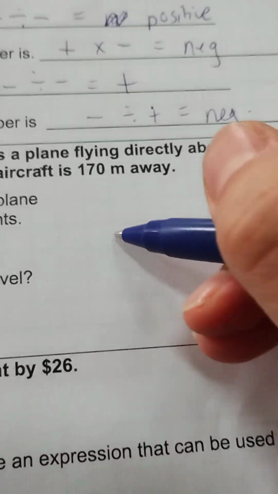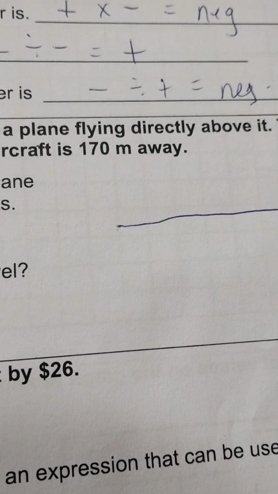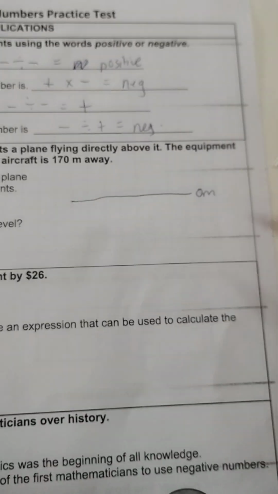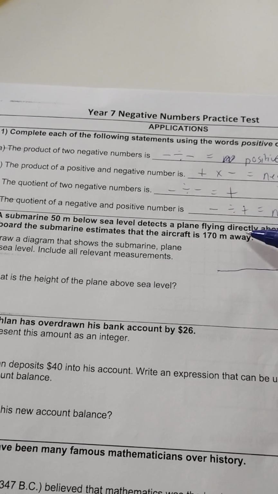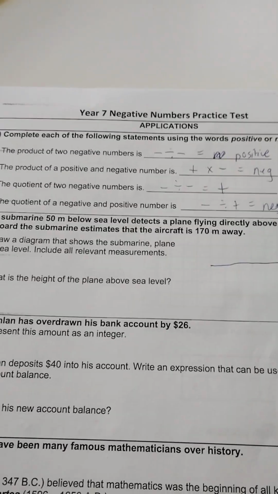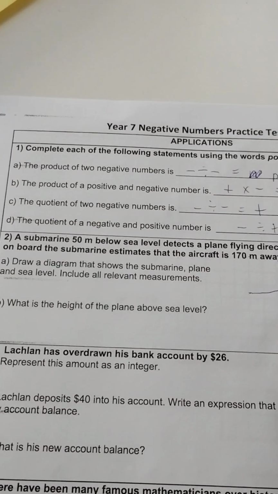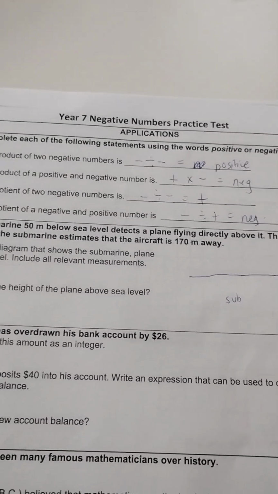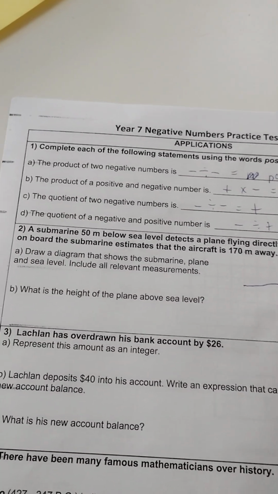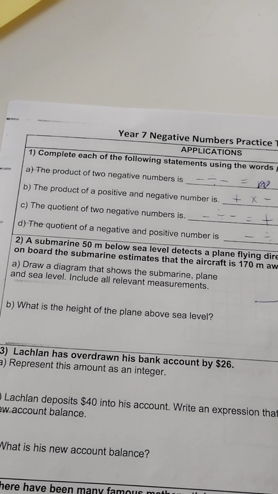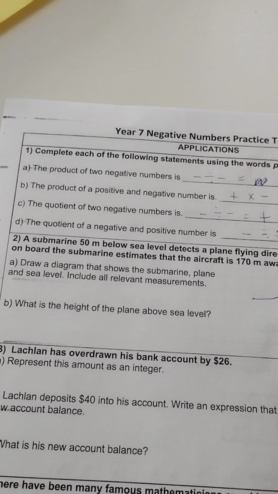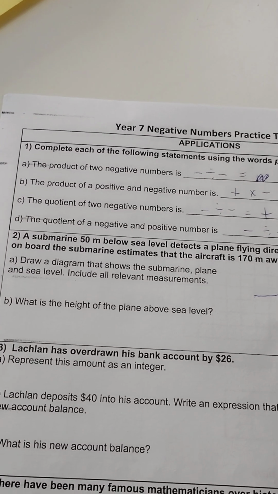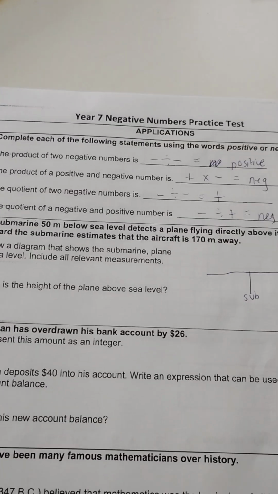If you want to do it as a wave, so that can be 0 metres because our question's got metres. Now the submarine, you can draw a submarine. I'm just going to write submarine or sub. That tells us it's 50 metres below sea level. So that's at 50 metres, below sea level, if you want to show that, okay?